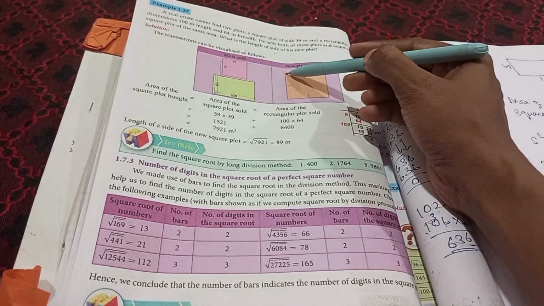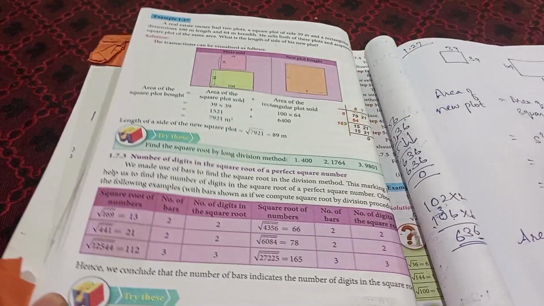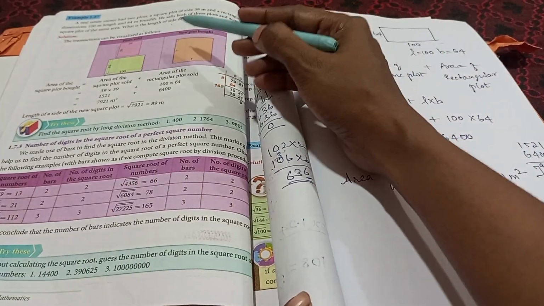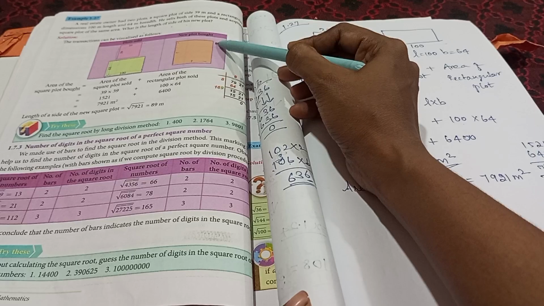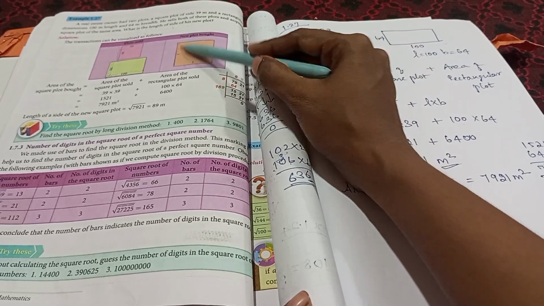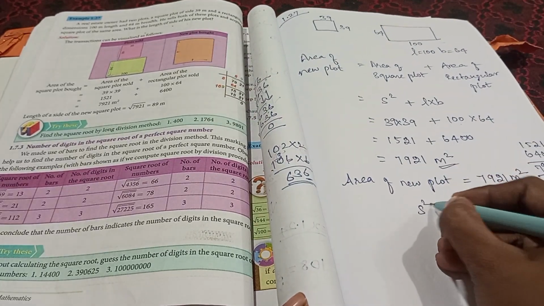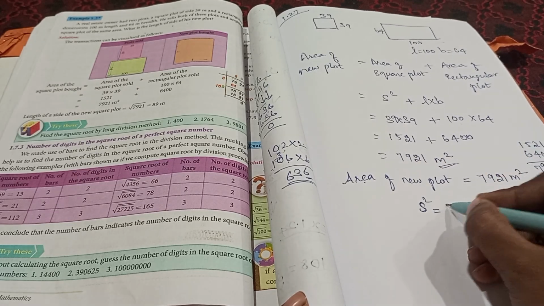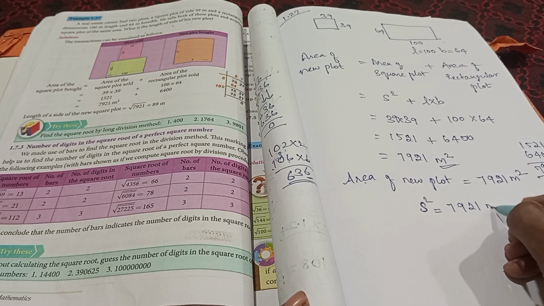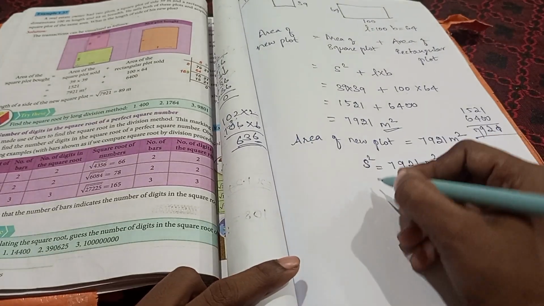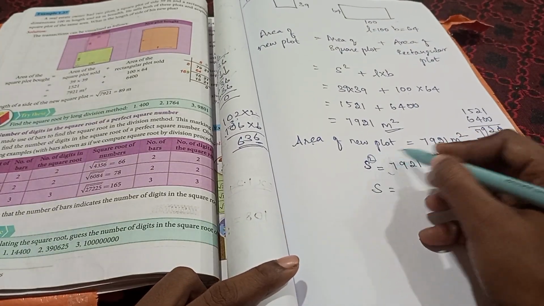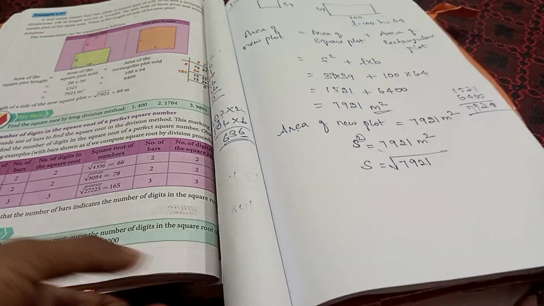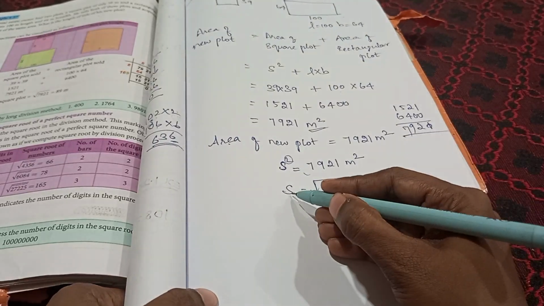What the question has asked for is: what is the length of the side of the new plot? So you have to find the length of the side. The new plot is in square shape, so side square is equal to the area of the new plot, that is, s square is equal to 7921 meters square. So what will be the side s? It becomes the square root of 7921. So you have to take the square root to find the side of the new plot.